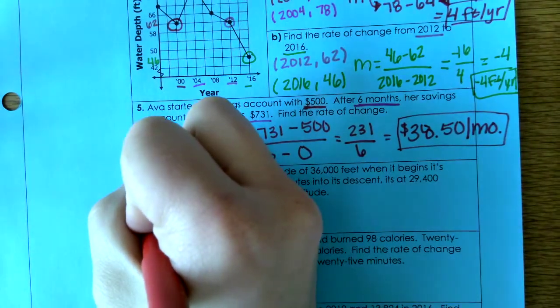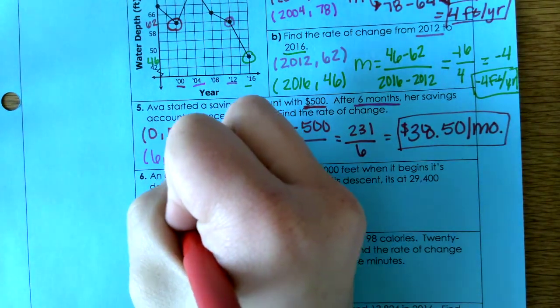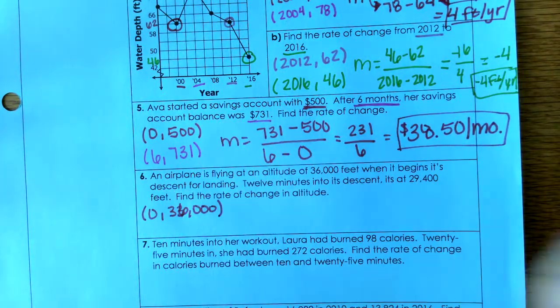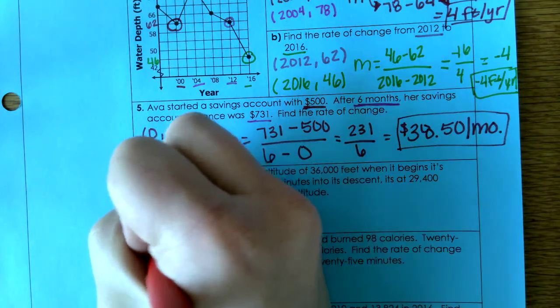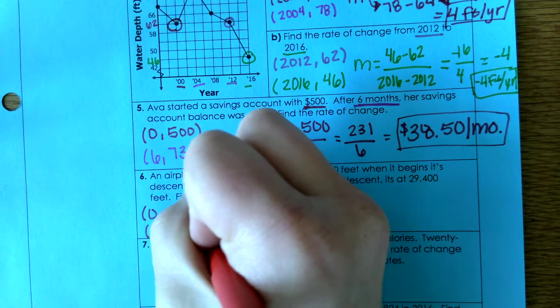Just to help you find the points that you would start with, on number 6, your 2 points would be 0 and 36,000. And then your second point would be 12 and 29,400.